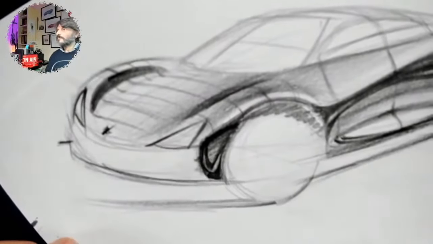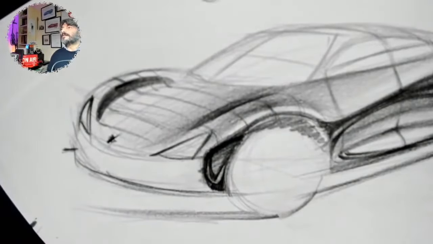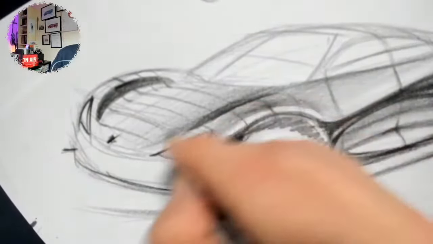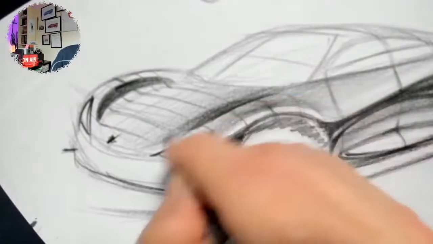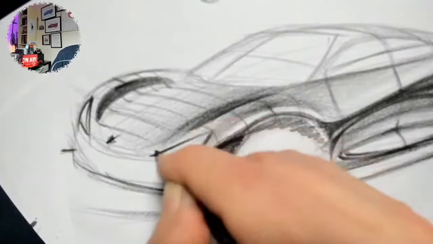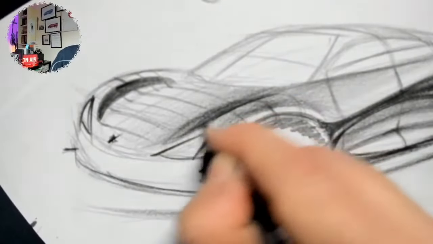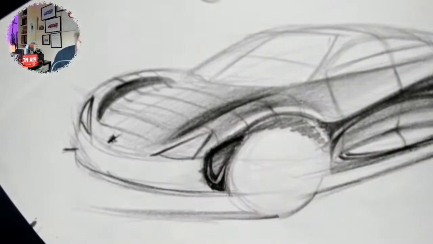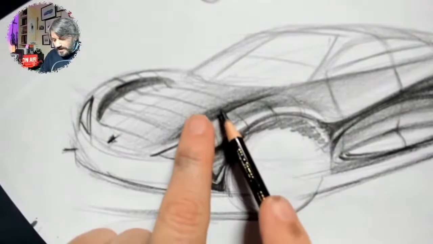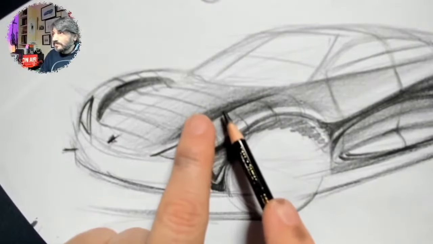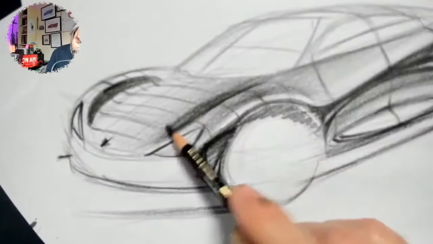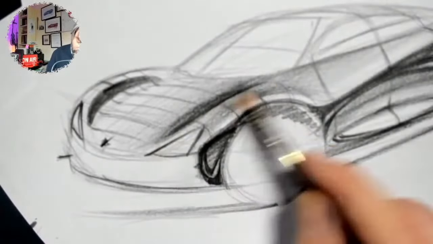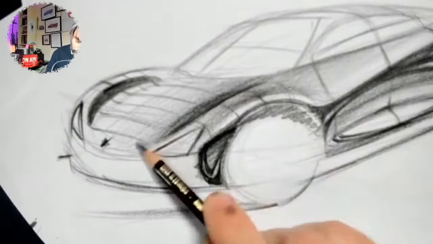You see? Now you can read that hood. You know? And because here we are in shadow, because the light is coming from here, I make the reflection and then I kill that reflection with the core.